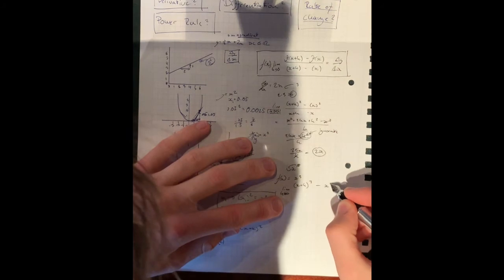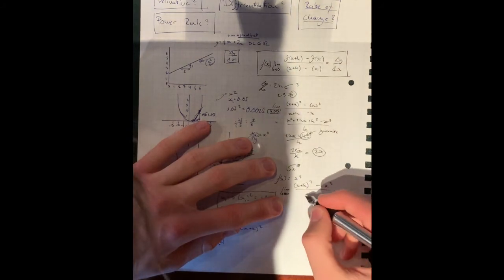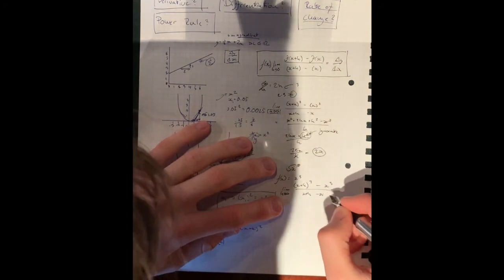(x plus h) cubed minus x cubed, divided by (x plus h) minus x. That's (x squared plus 2hx plus h squared) times (x plus h) minus x cubed, over h. I will turn the page, or rather get a new one.